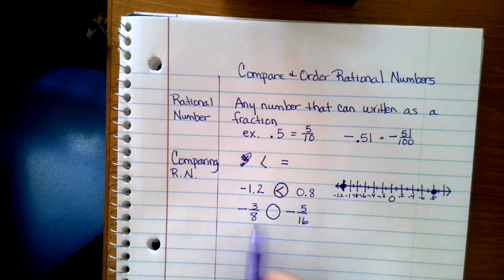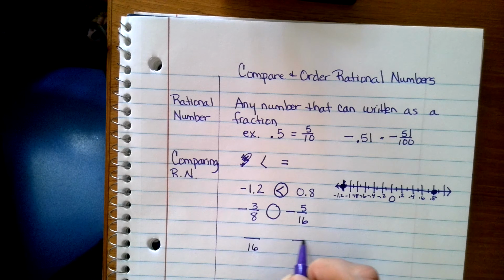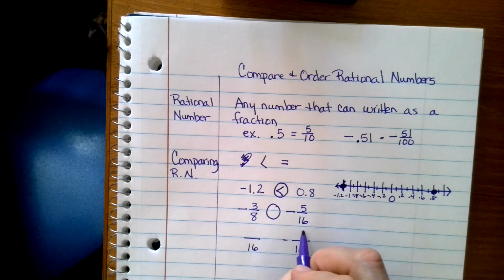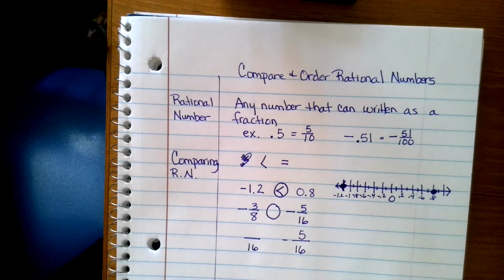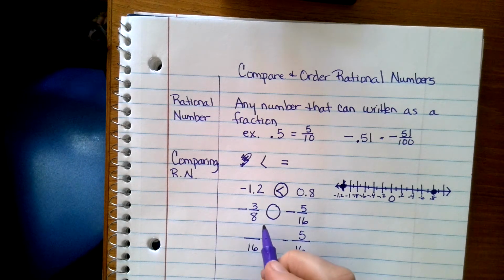I know, because I've really got my math facts down, that 16 is a multiple of 8. So I can turn both of these fractions into fractions over 16. This first one I don't have to change, it already has a denominator of 16. But this other one I do have to change. And remember, what we do to the bottom, we have to do to the top.